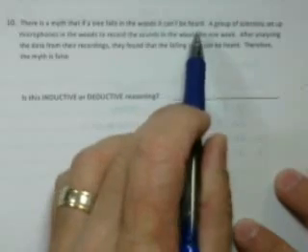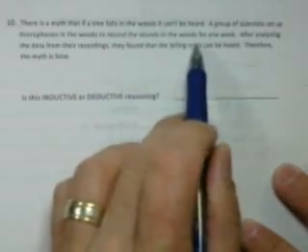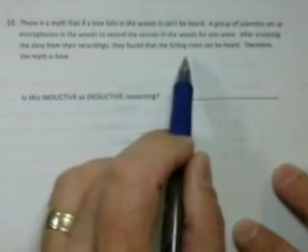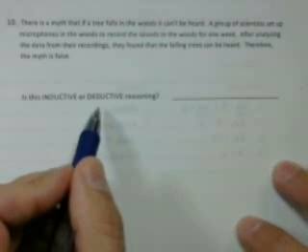Okay, number 10. If you notice, there's a myth that if a tree falls in the woods, it can't be heard. But a group of scientists set up microphones in the woods to record the sound for 1 week. After analyzing the data from their recordings, they found that falling trees can be heard, therefore the myth is false. Now, is that inductive, where it's just common sense and patterns, or is it deductive, where they use scientific data? It is deductive because they actually used microphones to record the data and were able to analyze the data, so that is deductive reasoning.